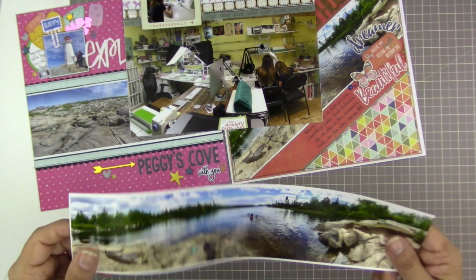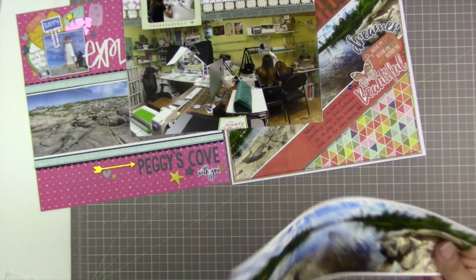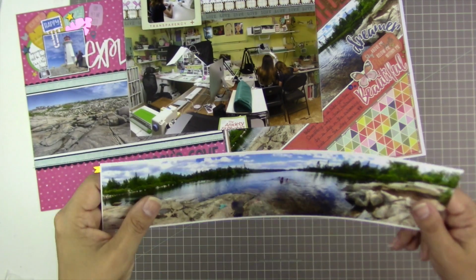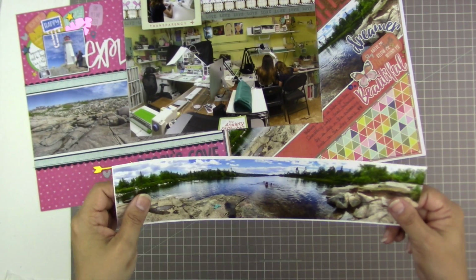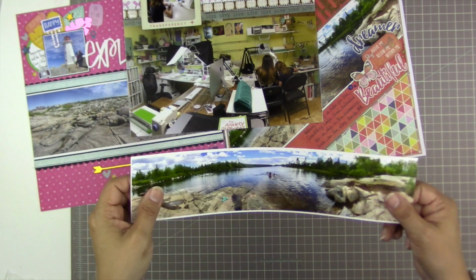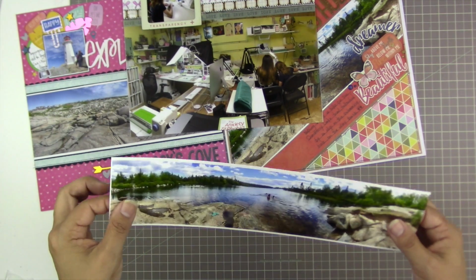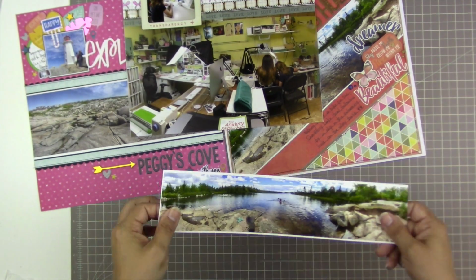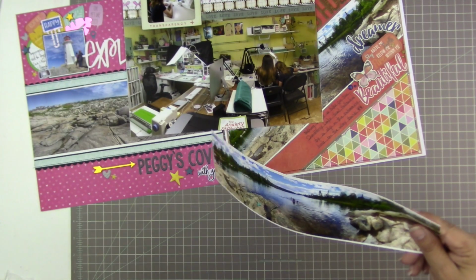So panoramics are really fun to work with in Project Life, and there's lots of different options for either using them with different kinds of page protectors, like with different pocket pages, or to cut it up and have a panoramic span different pockets is a really fun way to do it as well.